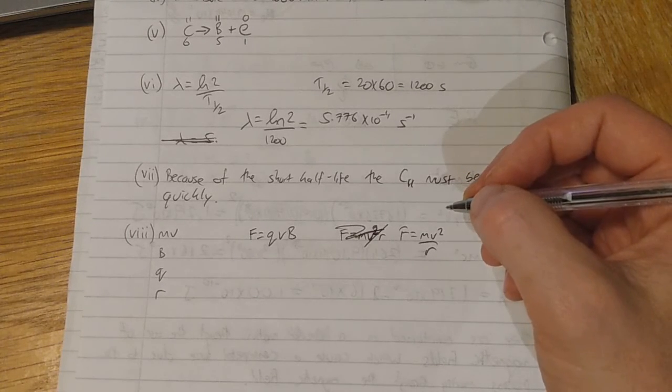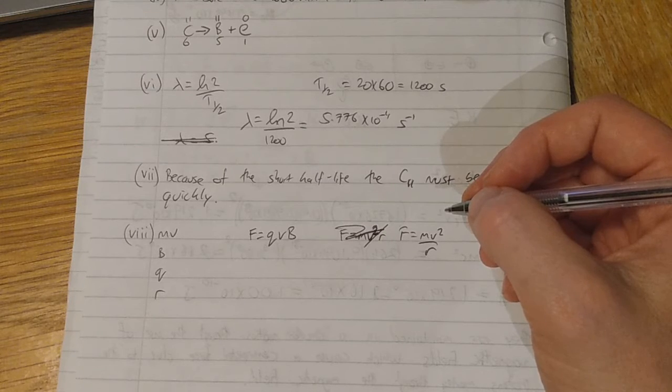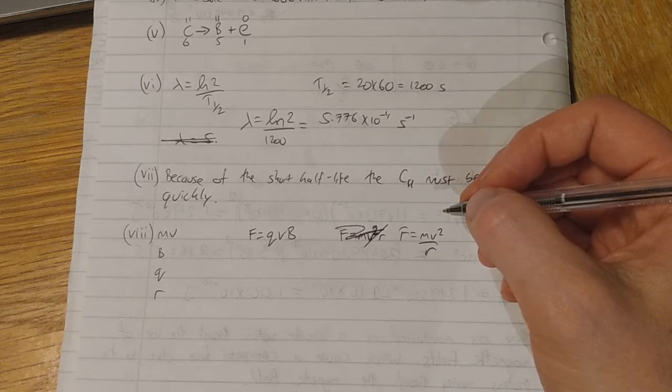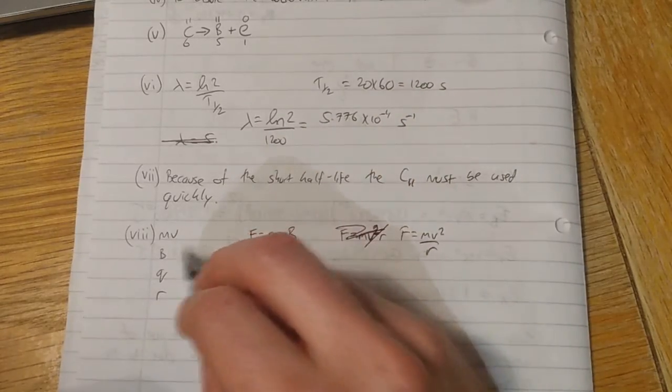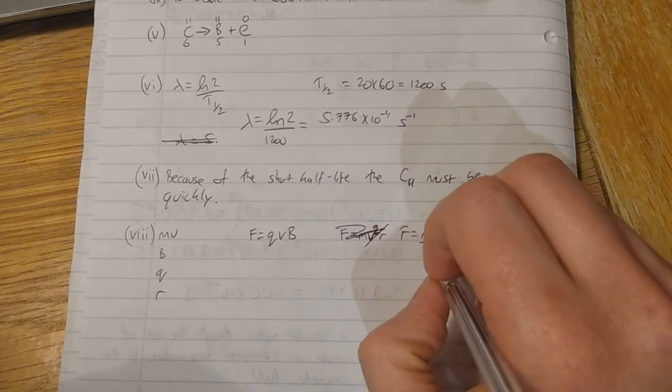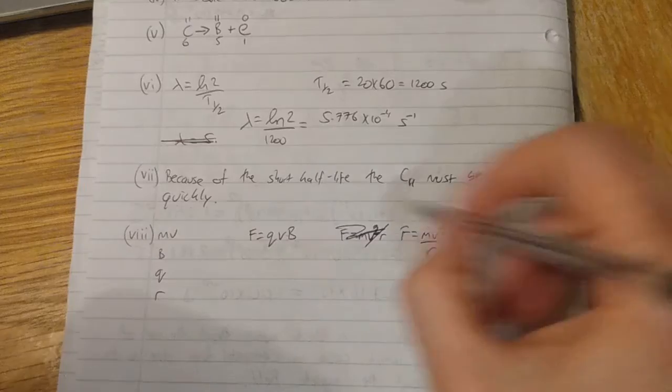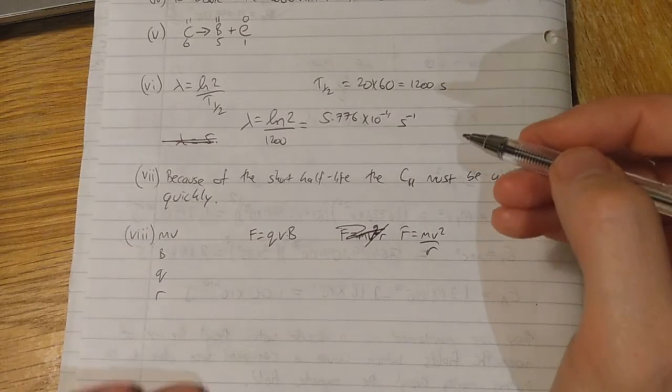So I want mass times velocity, and I want it in terms of B, Q, and R. So these forces are the same thing, okay?